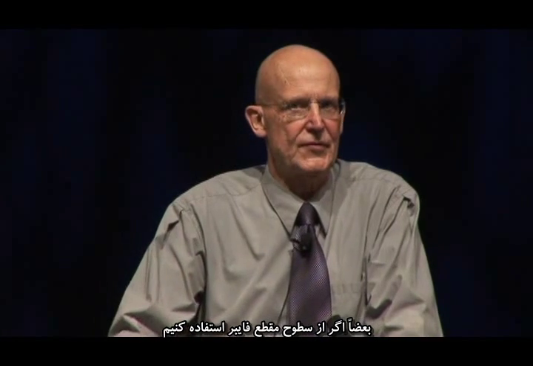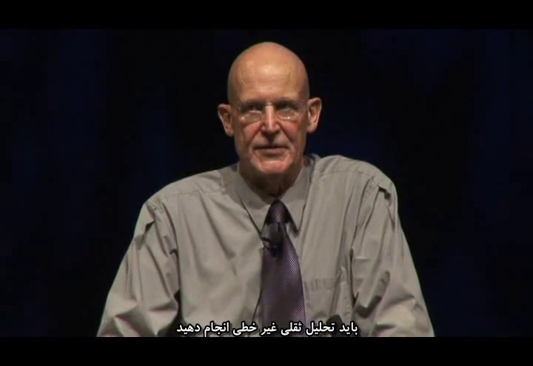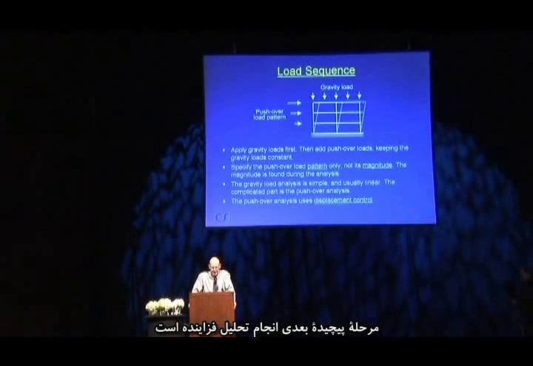The gravity load is simple, usually linear. Sometimes if you use fiber cross-sections, some of them can crack, even under gravity load, just a little bit, in which case you have to do a nonlinear gravity analysis, but it usually doesn't take very much longer than a linear one. The complicated part then is the pushover analysis.